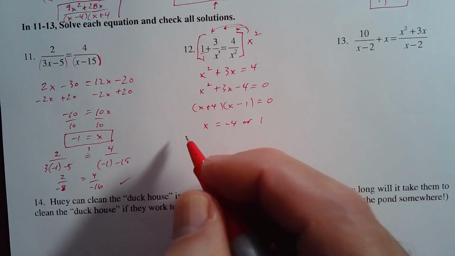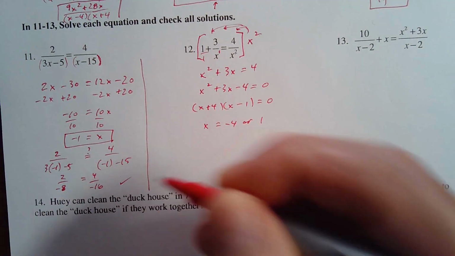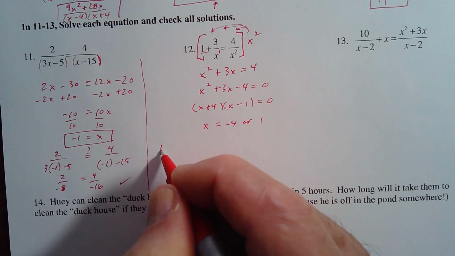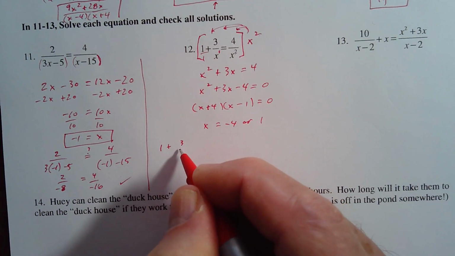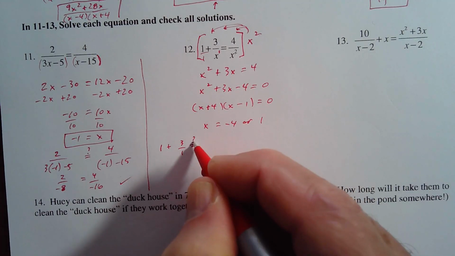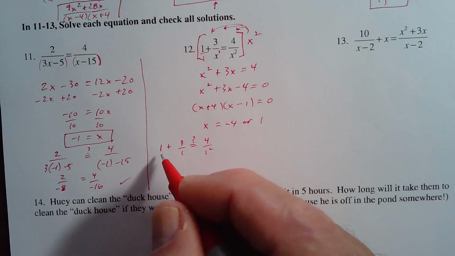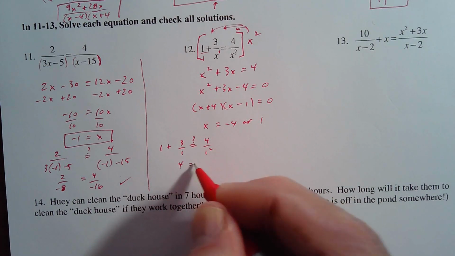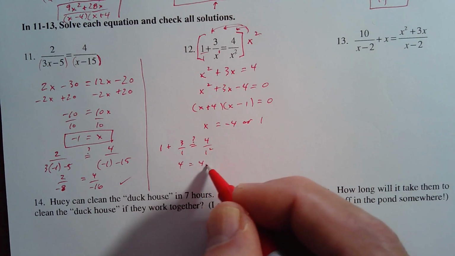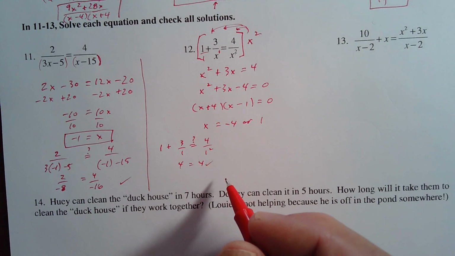All right, so first check here, make a little separation. First check, 1 plus 3 over 1, does that equal 4 over 1 squared? Well, 1 plus 3 over 1 is 4. 4 over 1 squared is 4, so that works. So 1 is a solution.